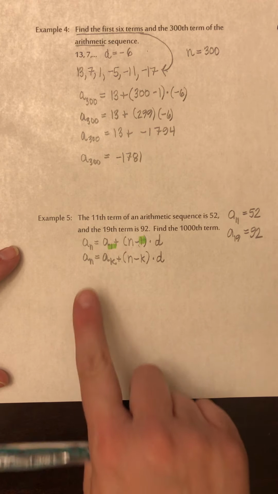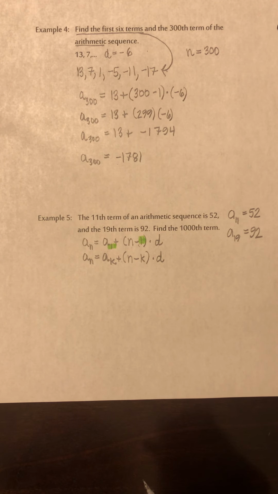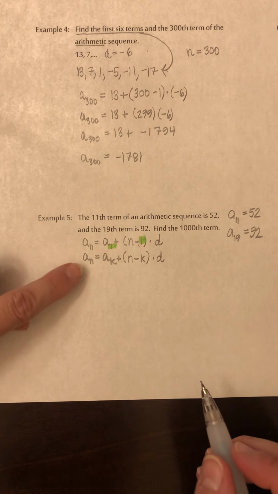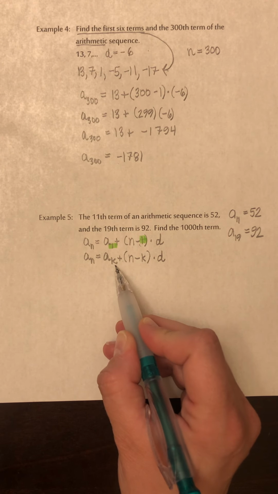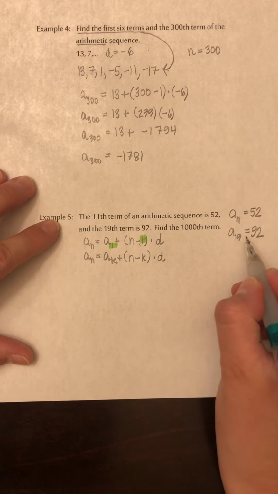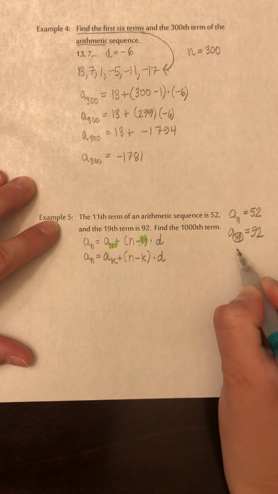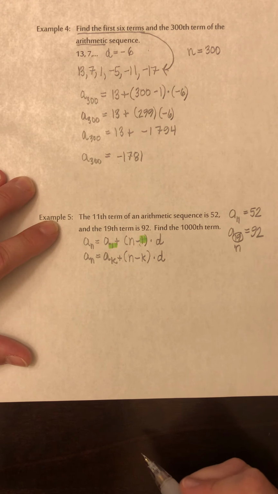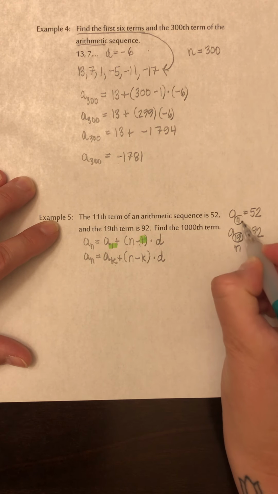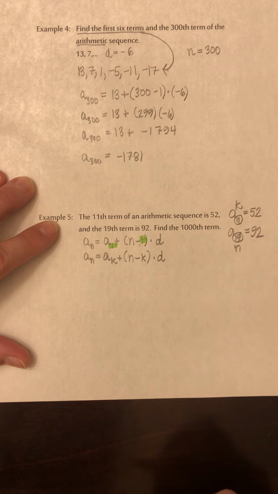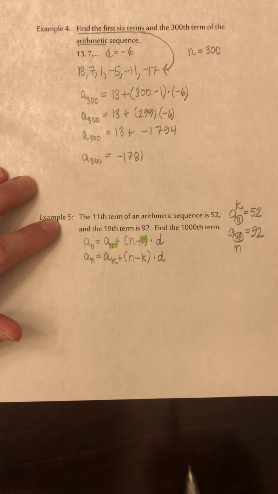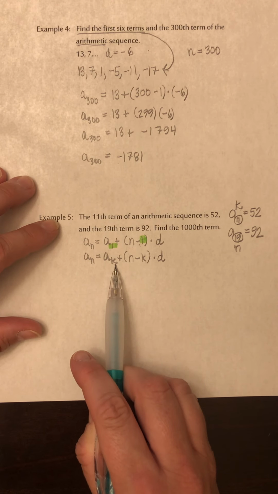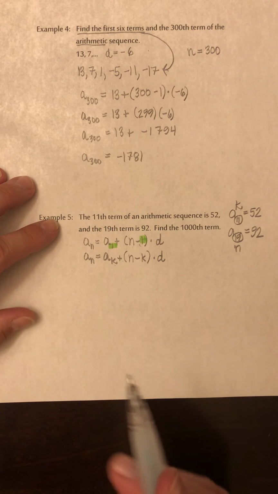So the one that comes farther in the sequence is the one that you're going to call n, and the one that comes earlier in the sequence is going to be the one that you call k. So for this particular problem, n is going to be 19 because it comes farther in the sequence, and 11 is going to be the k. And just think about this. K comes before n in the alphabet, so this one needs to come before this one.